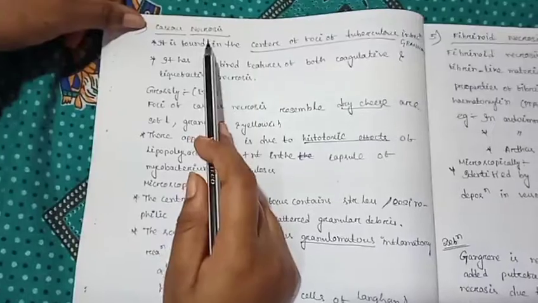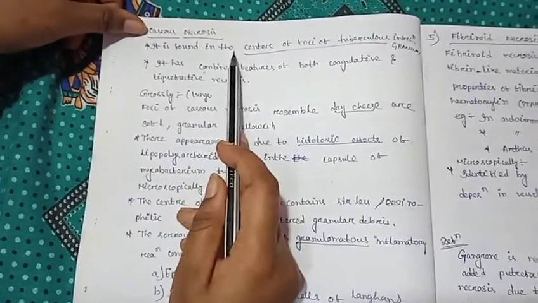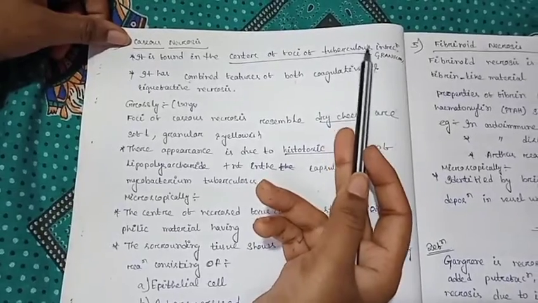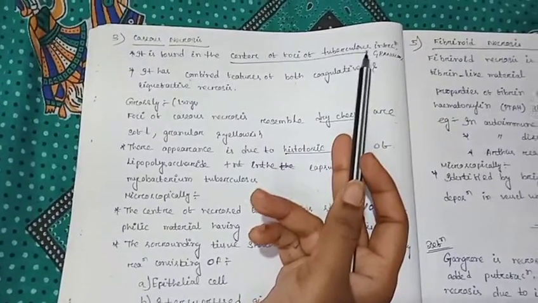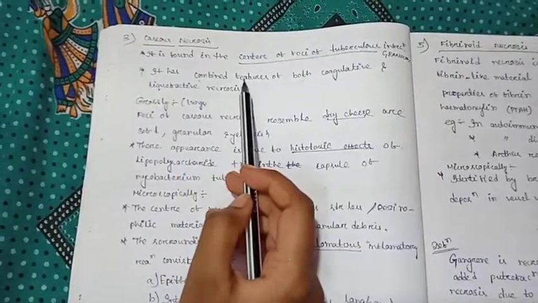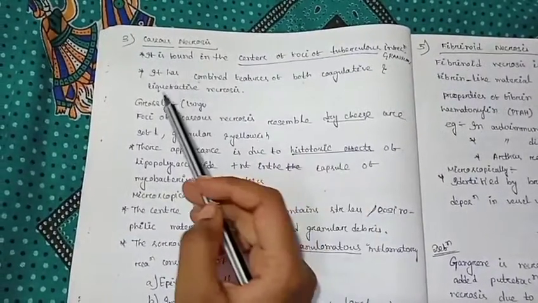What are its causes, or where is it found? It is mainly found in the center of a focus of tubercle infection. Mycobacterium tuberculosis is the most common cause of caseous necrosis. It has a combined feature, that is, both coagulative and liquefactive necrosis.